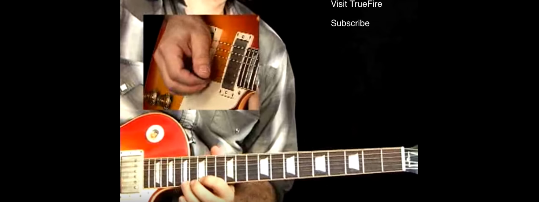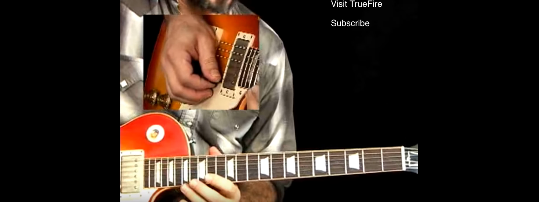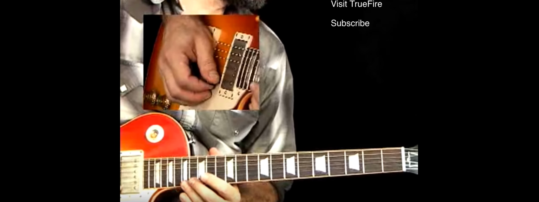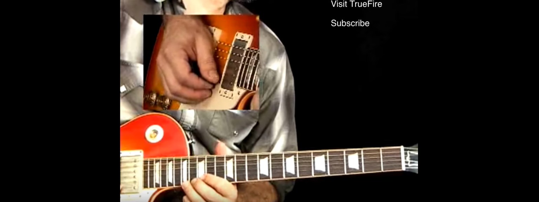So right here, just after the straight, at the end of this bar, I'm bringing in an 8th note triplet to come in on the second 8th note. You got 1 2 3 4.